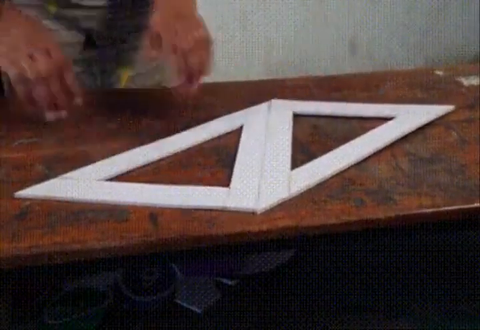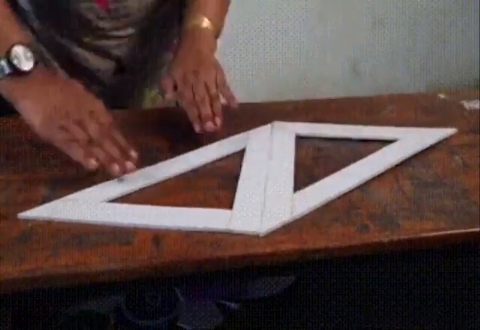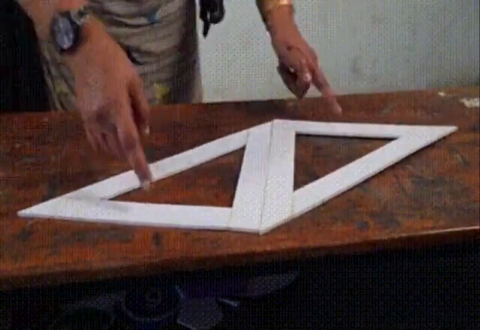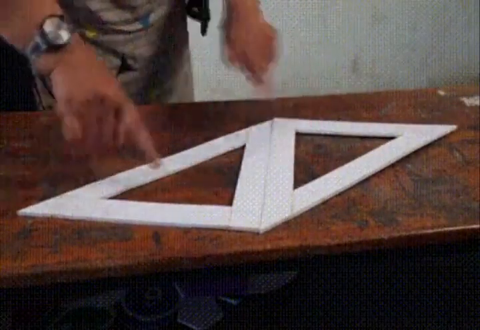Second one is the right angle triangle. One angle is 90 degrees, the other two are acute angles. And the third one is the obtuse angle triangle. One angle is obtuse, the other two are acute.